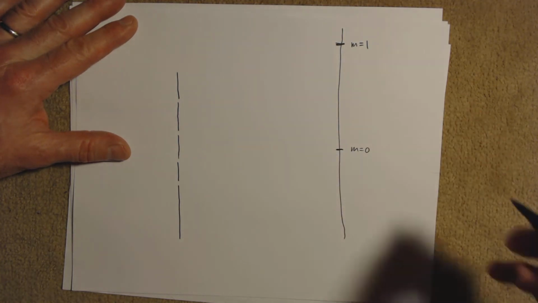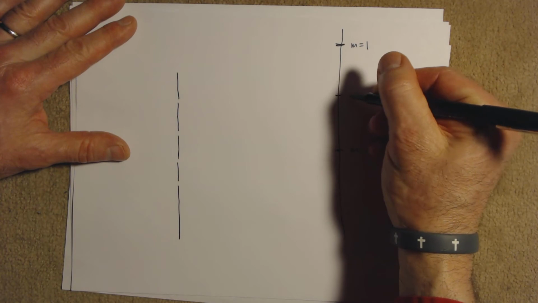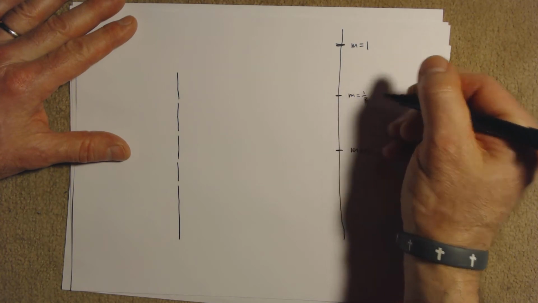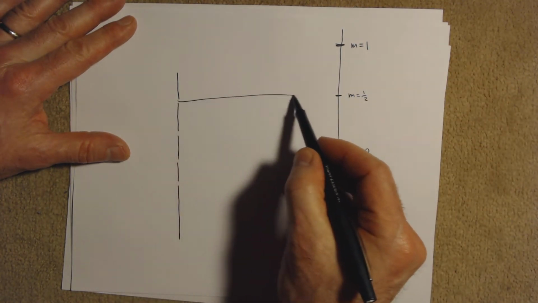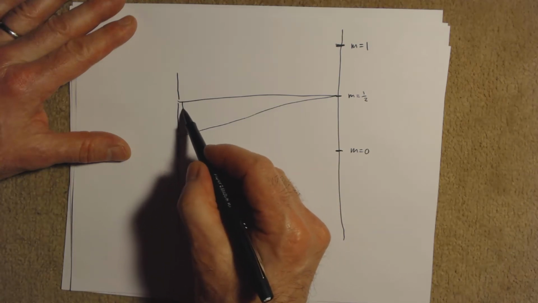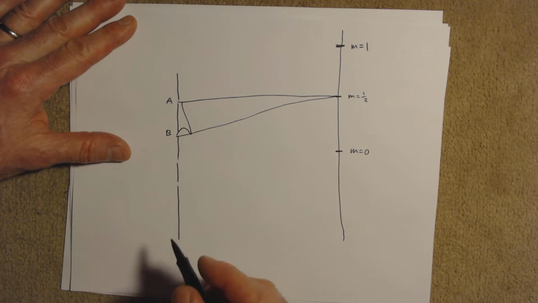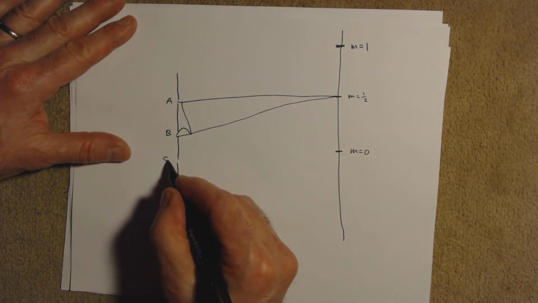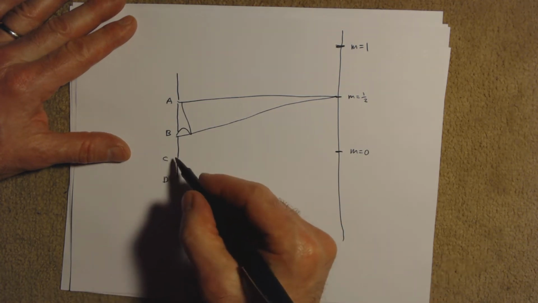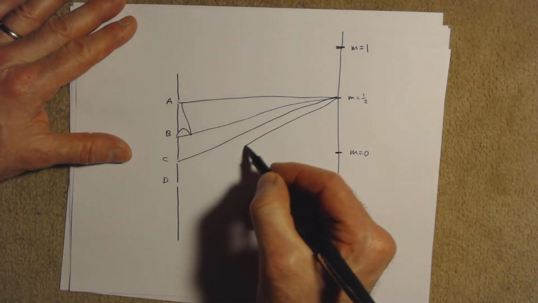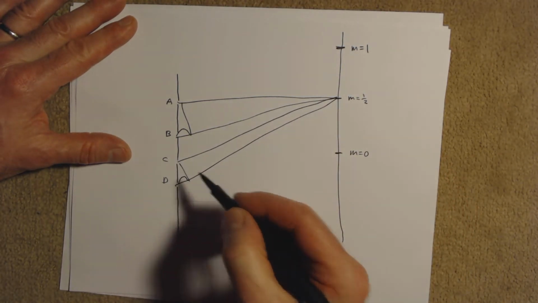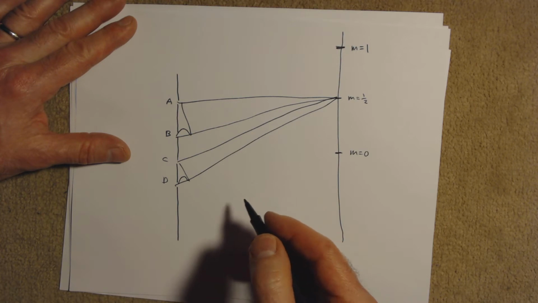Let's consider the halfway point, m equals 1/2. So there I would have a half a wavelength difference between slits A and B. So A and B are going to cancel. And I would also have a half a wavelength difference between C and D. So C and D will cancel out.